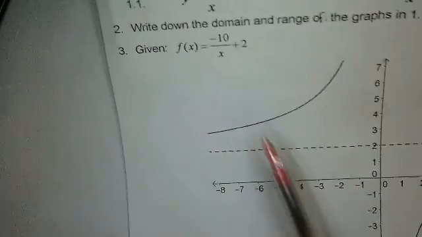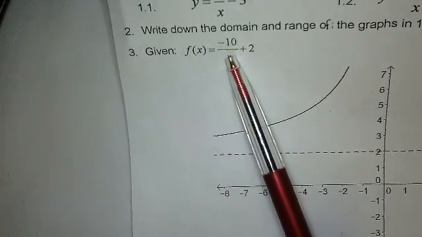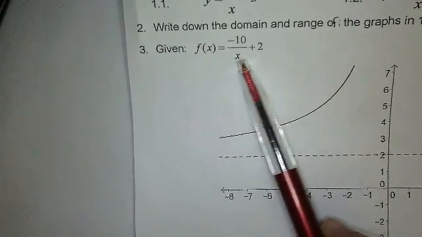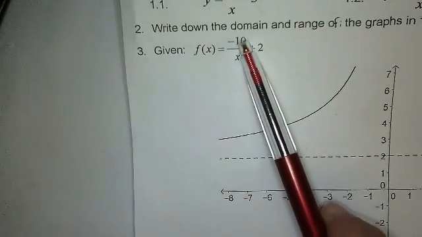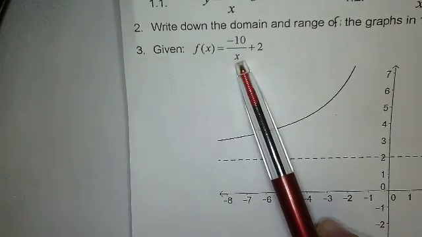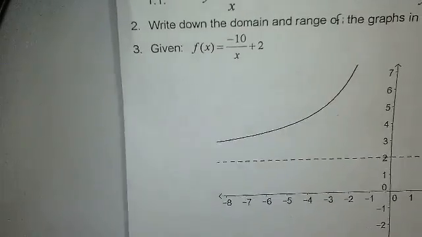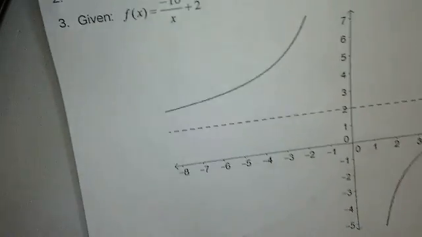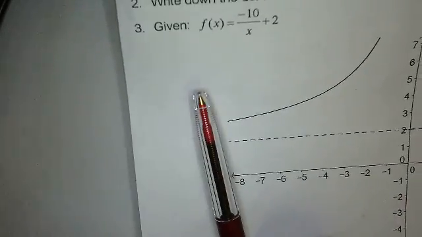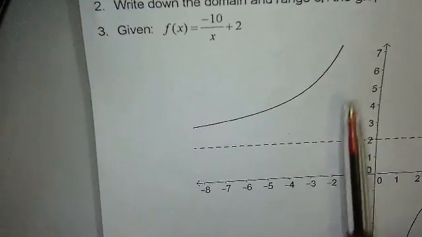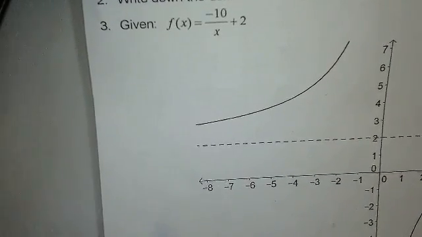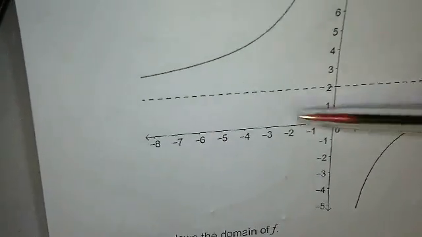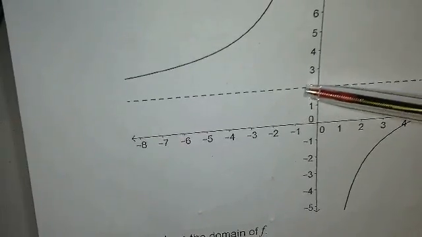If we say now this is given to you, now how do I know that's a hyperbola? It's because the constant is standing on the x, and that's my q value. So if the constant is standing on the x, it's then a hyperbola. They say, okay, write down the domain. Domain means all the x values. So the x values will be everything, but you exclude the 0. Write down the range. The range means you start with a y. It will be everything. You exclude the 2 there.